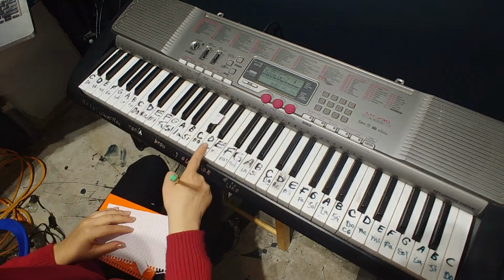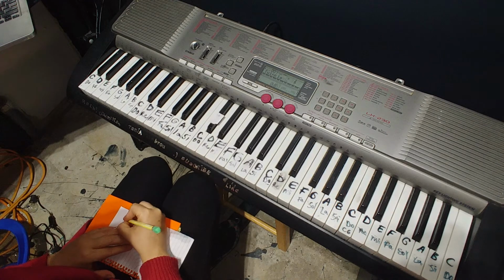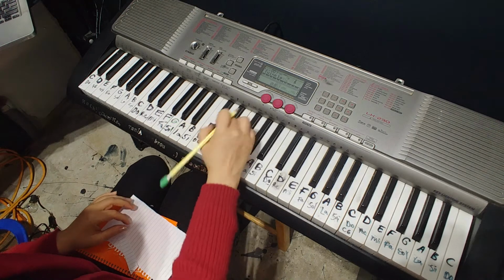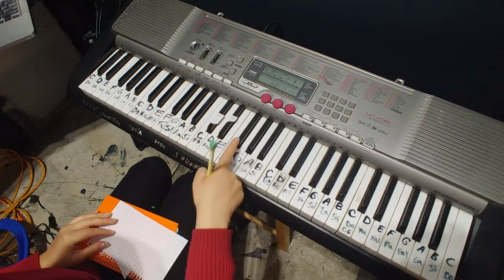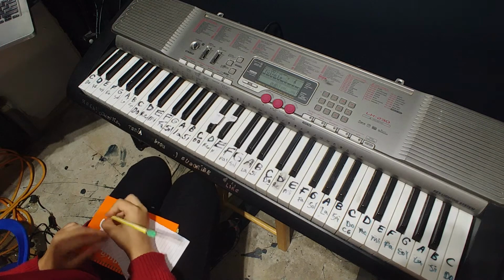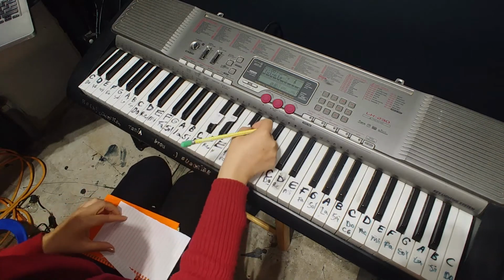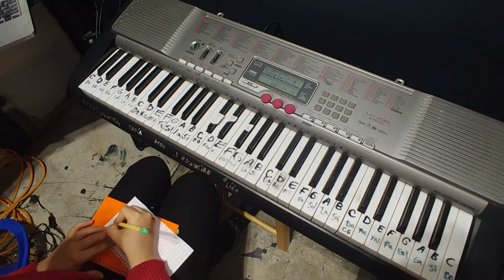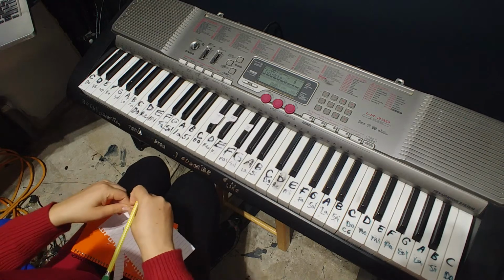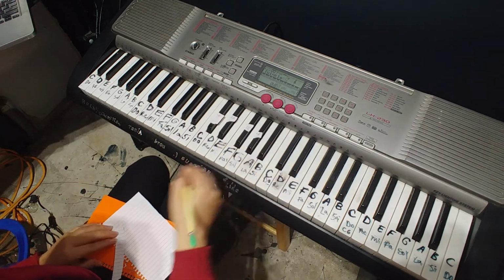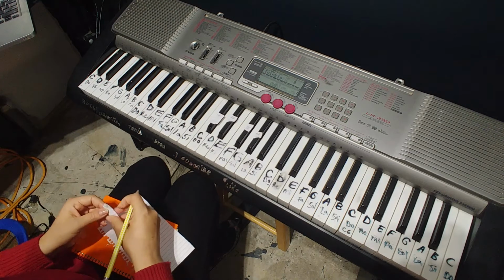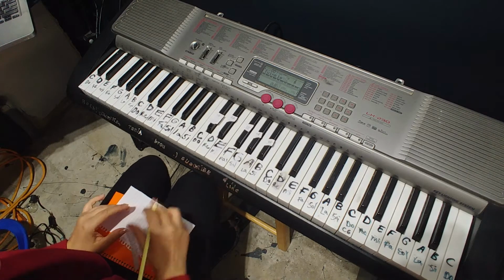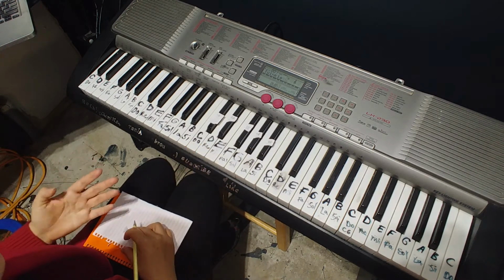Okay, C sharp. If I have Re or D, if I go up, I'll have my sharp, so D sharp. If I have F, this one will be F sharp. Okay, if I go to G, this one is going to be G sharp. A, therefore I have A sharp.